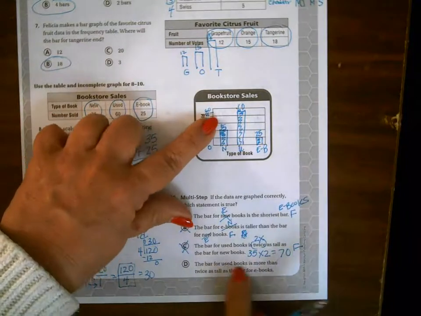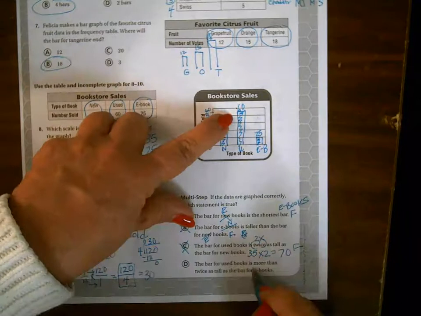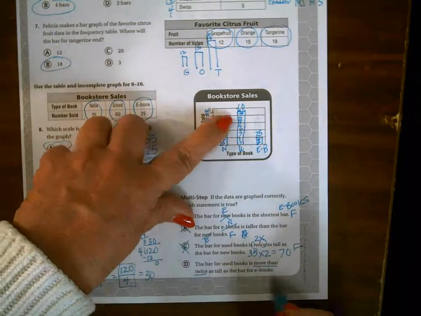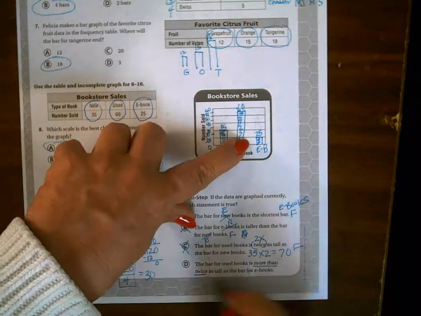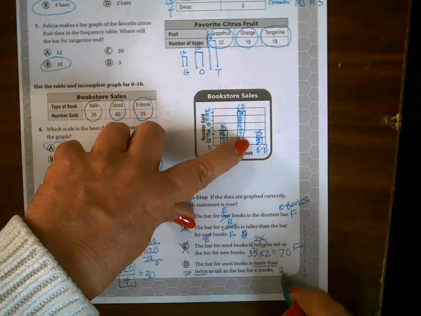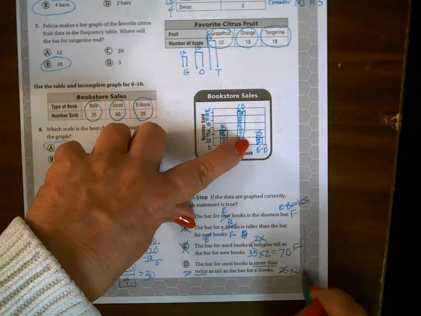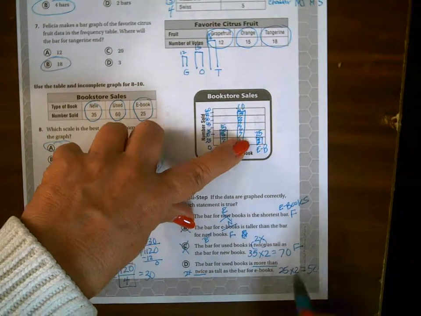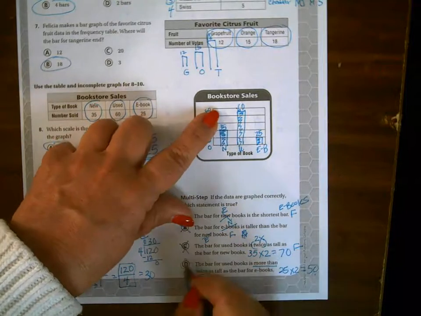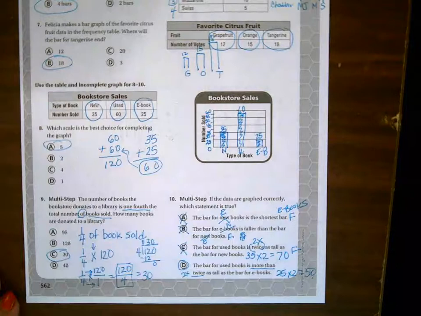The bar for used books is more than twice as tall as the bar for ebooks. So 25, where's that twice? 2 times. So 25 times 2 equals 50. And it is more than twice because it's 60. So D is the correct answer on that.